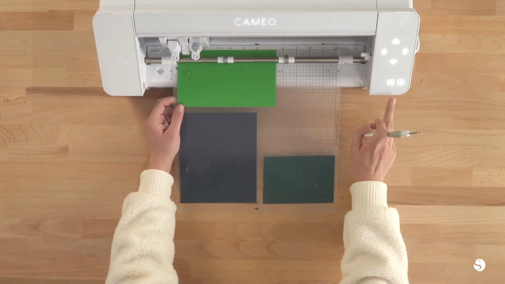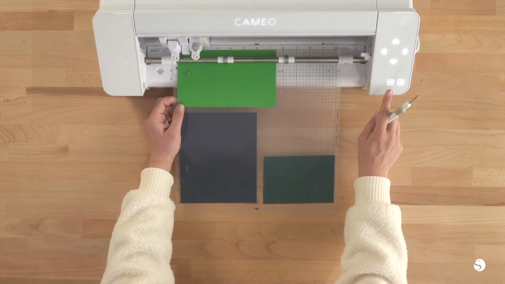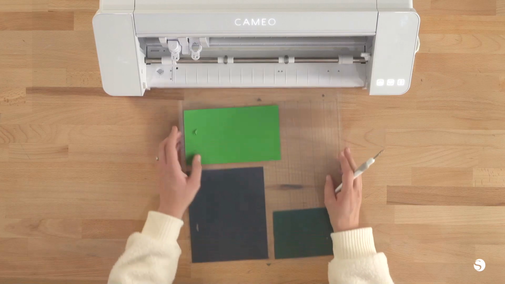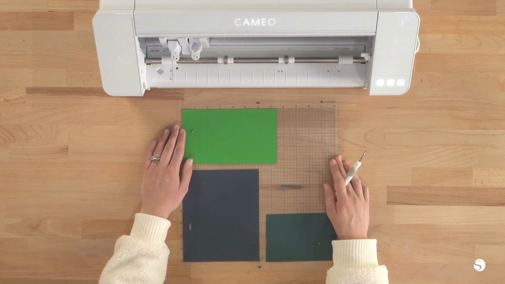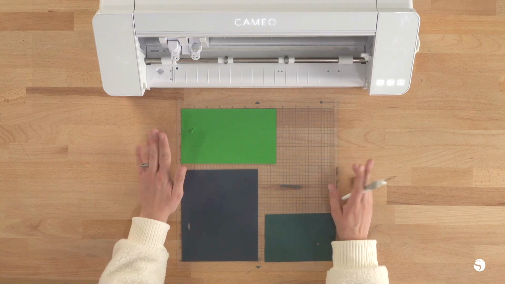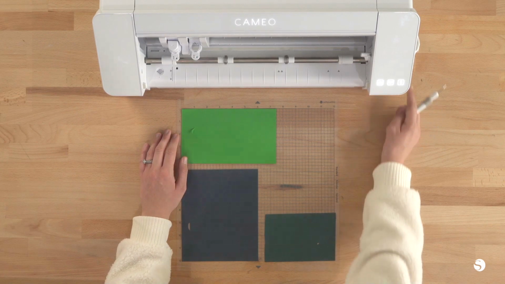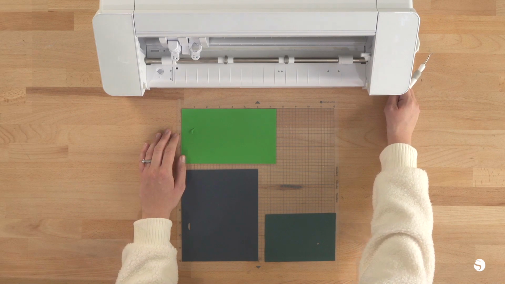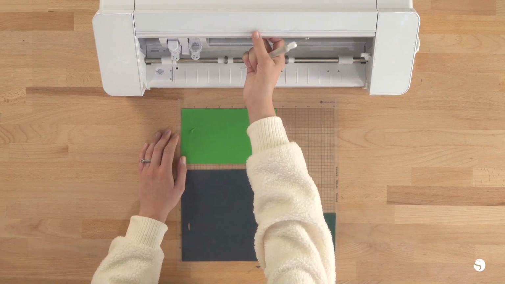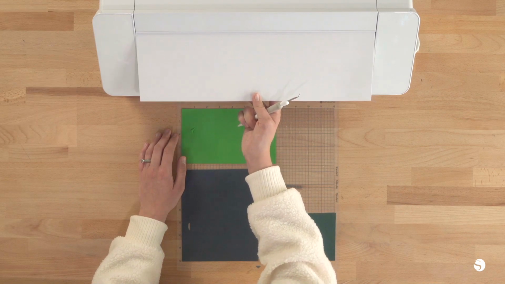So now I'm just going to unload it by pressing the downward arrow button. And we're actually not going to be cutting any other cuts with our Silhouette machine, so we can store our Cameo now. So I'm just going to go ahead and turn it off. And then I'm going to just gently tug this cover and pull it down.